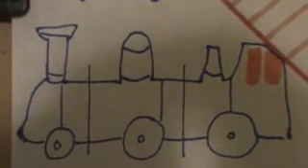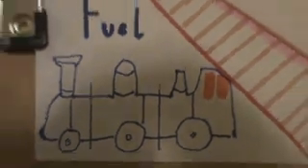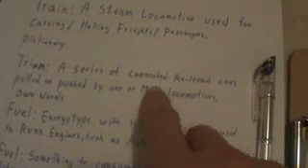Right here, I went ahead and drew the definition for the steam locomotive, and the word fuel. I came up with the definitions with my own words: a train, a steam locomotive, and then a series of connected railroad cars. Of course, this is a definition for what I thought it would mean, but then I looked it up in a dictionary, and that's what it means right there.